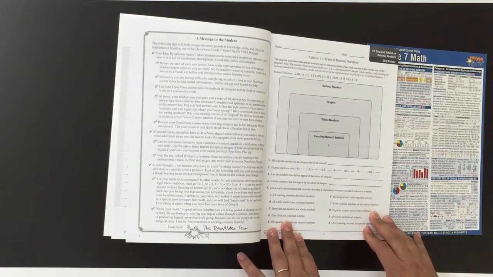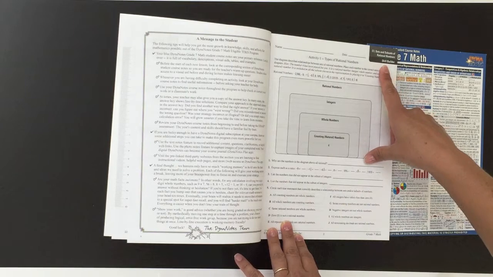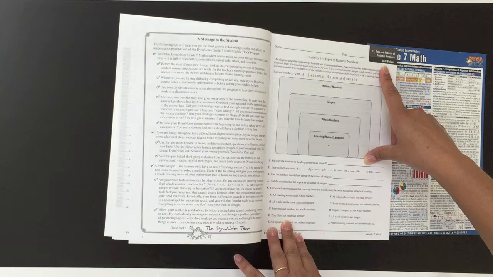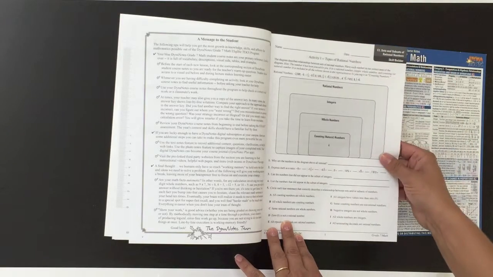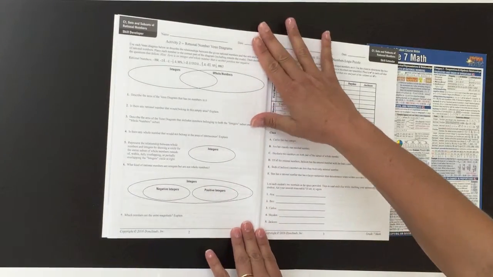So here is activity 1, types of rational numbers. You'll notice both in the lesson view and here that this activity is considered a skill builder. These skill builders are usually simple exercises that ensure students understand the foundational material that they need to know to be successful at the activities that are to come. In this case, there are just 4 activities assigned.